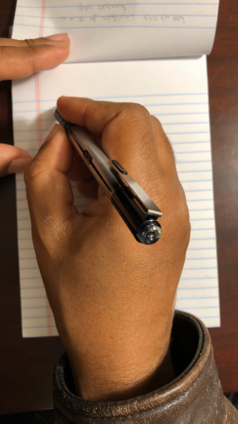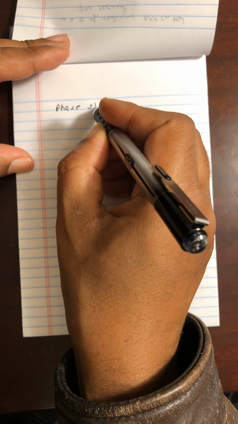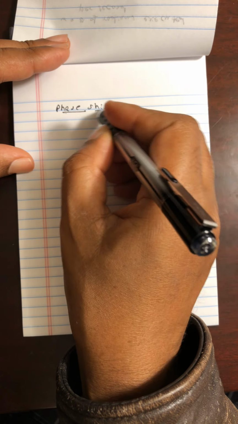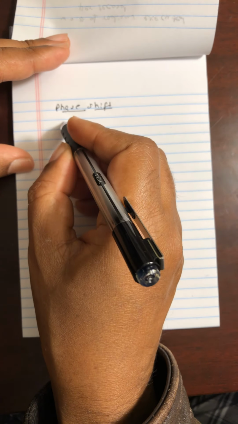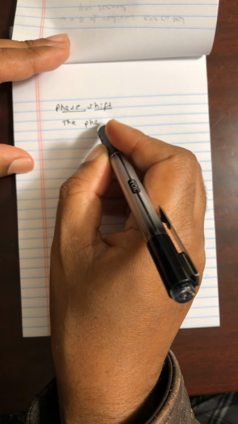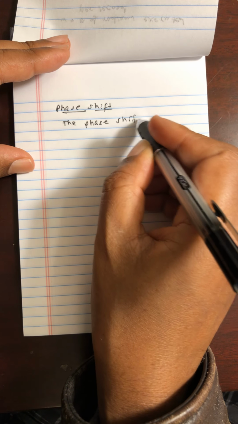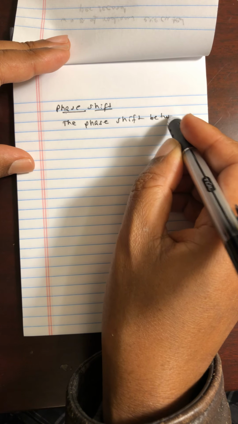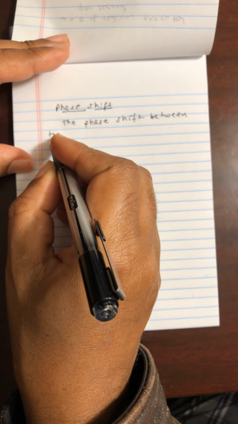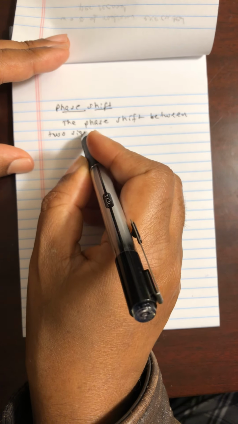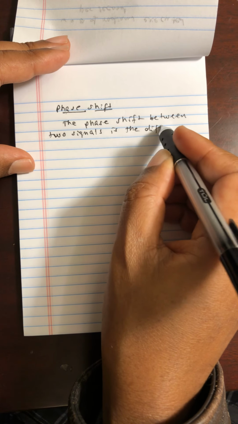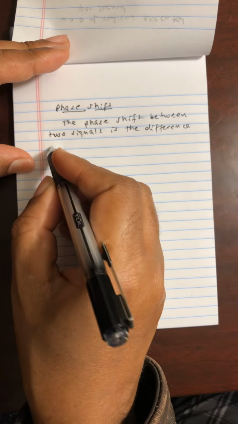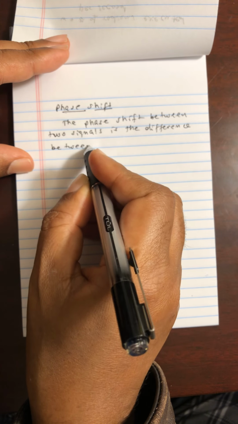Now let's look at phase shift. Phase shift between two signals is the difference between their phase angles.